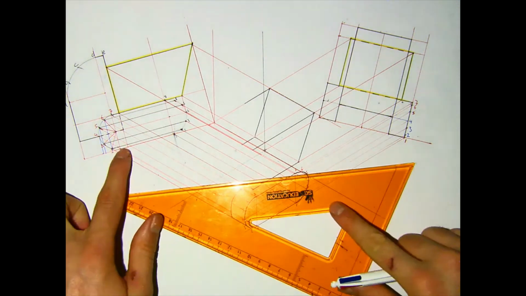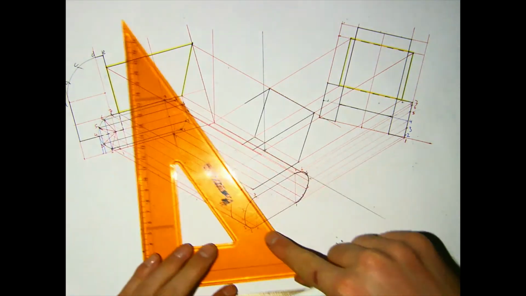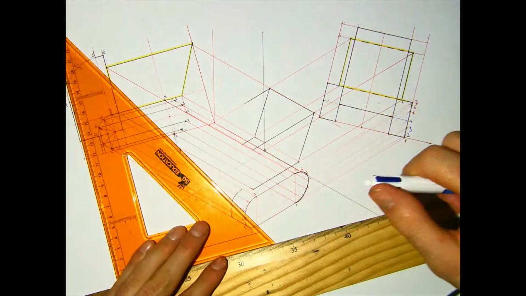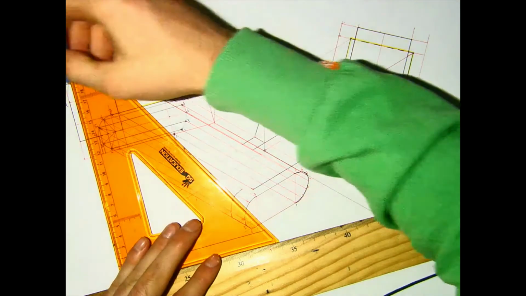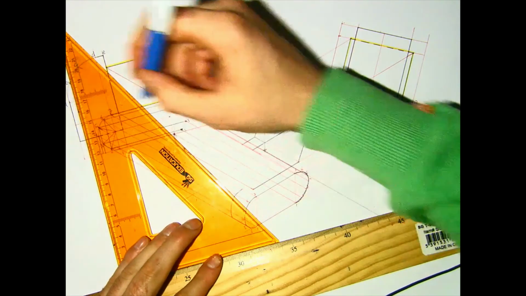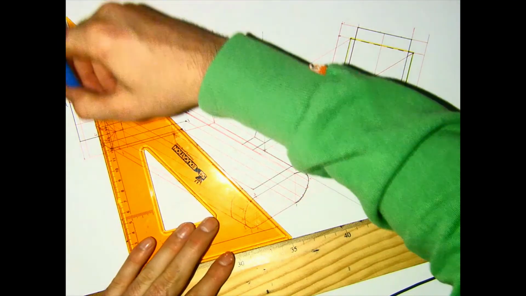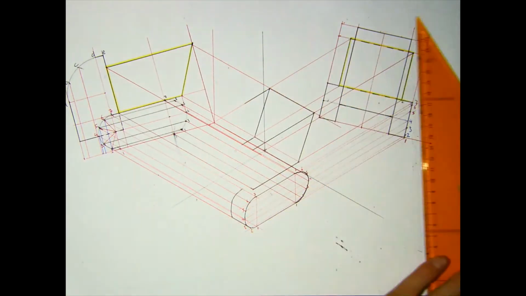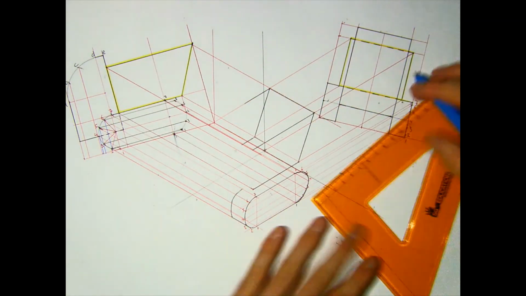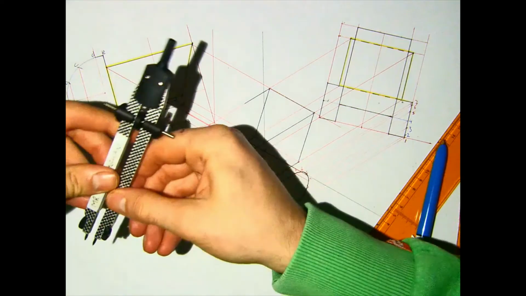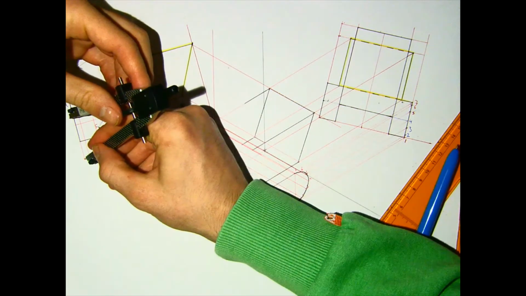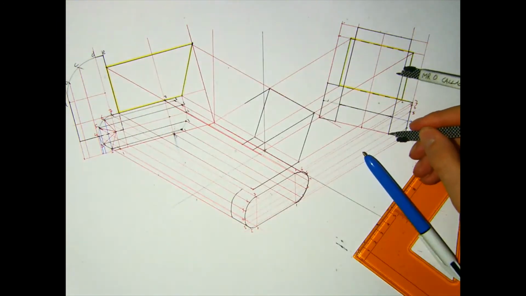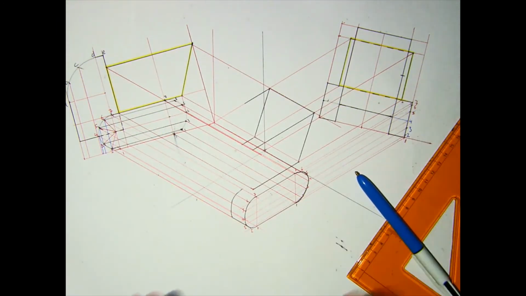Again, same procedure as for 1 to 7. I'm going to have to get the heights from my elevation and bring them over to my end view. So again, I'm just going to bring a line down to the ground, and these are the heights that I'm going to use. D, I already have it located, it's at the very top. So finding the curves, A first of all. Get the height of A off the ground. So that's where A is going to be.